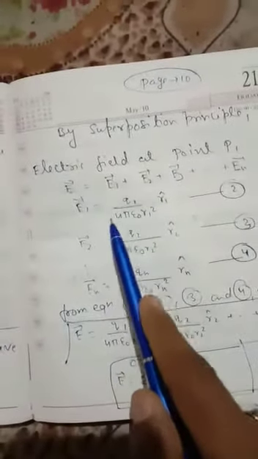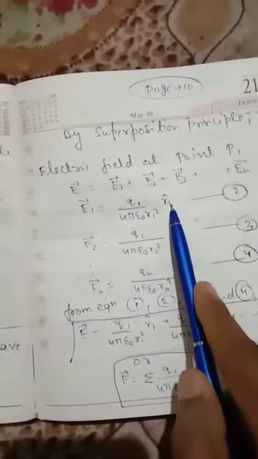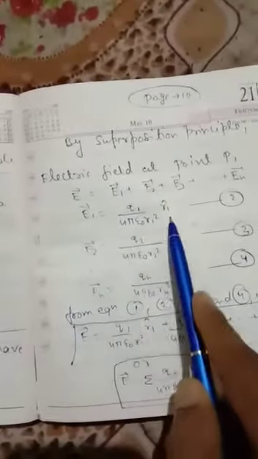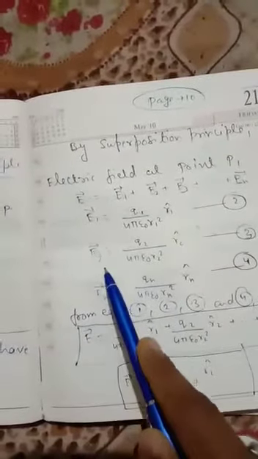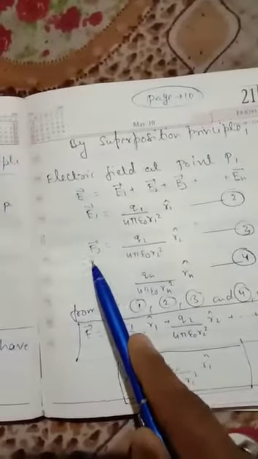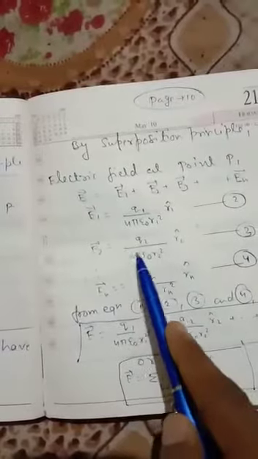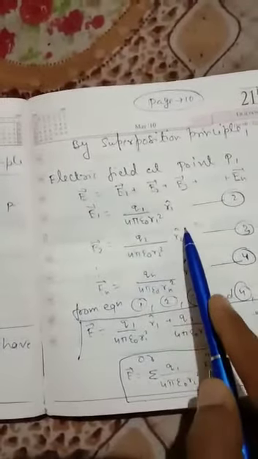Now come to E2. E2 would be just like E1. Look at what E1 is: Q1 by 4 pi epsilon naught R1 square R1 cap unit vector. So E2 would be Q2 by 4 pi epsilon naught R2 square R2 cap. Similarly, I'm not going to write E3, but it would be Q3 by 4 pi epsilon naught R3 square R3 cap.